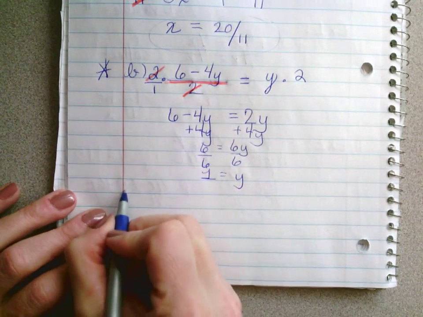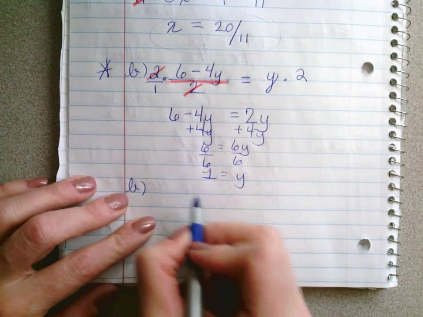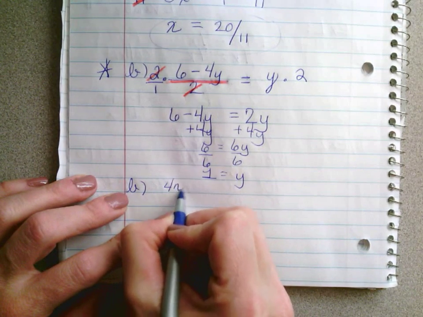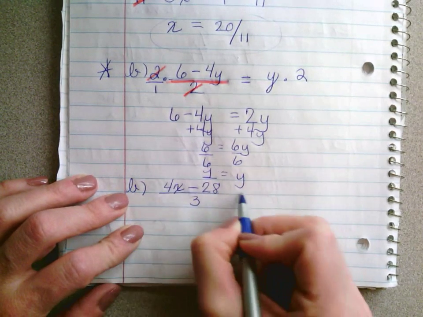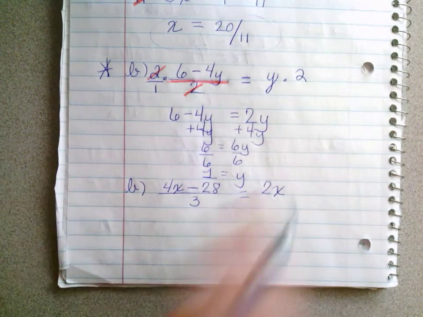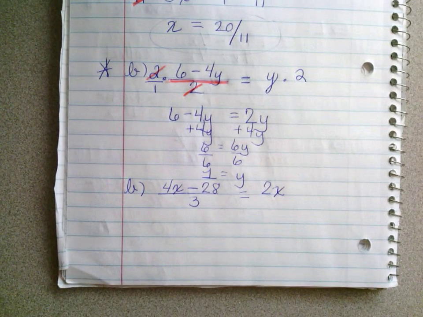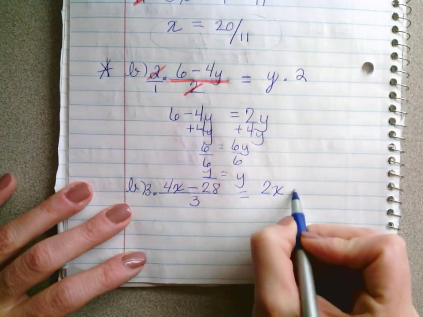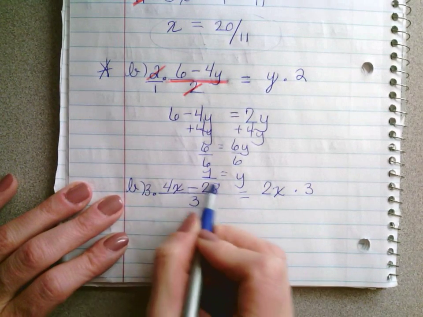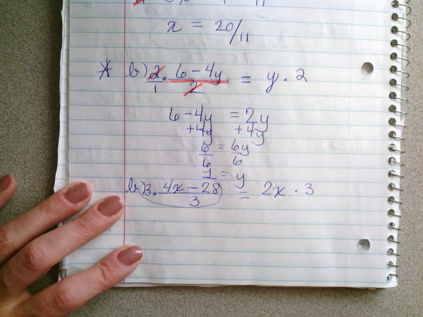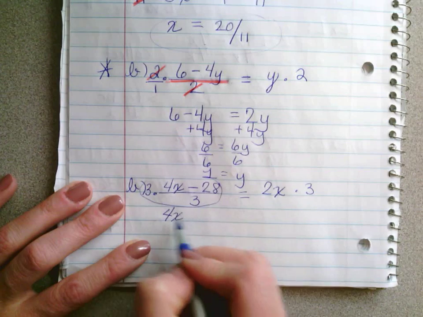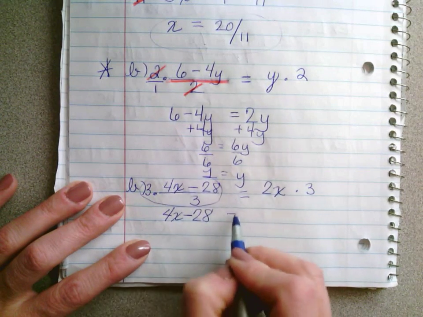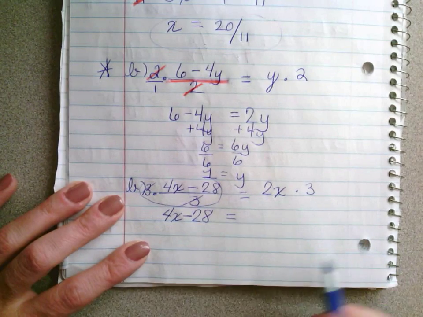Try this one with me. This is another, just like that one. I'll try and squeeze it in. 4x minus 28 divided by 3 equals 2x. What are we going to do first? Multiply by what? Good. What is the result of the left-hand side being multiplied by 3? Okay, leaves me what? Good. And what is the result of my right-hand side multiplication?